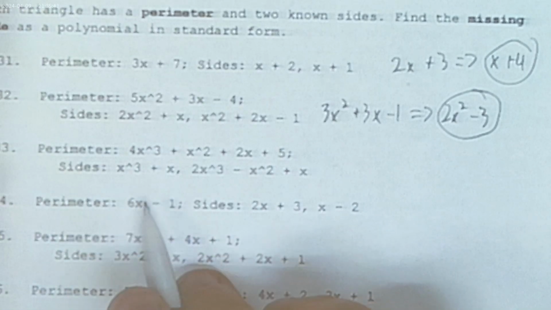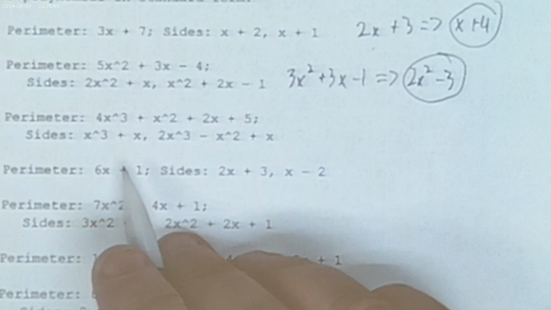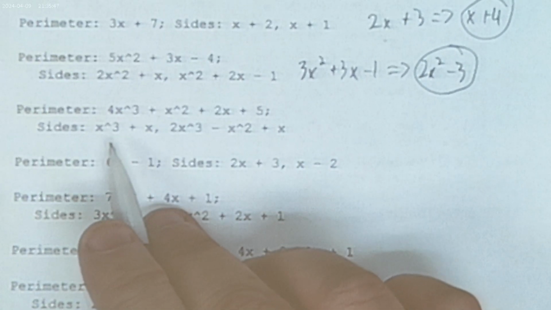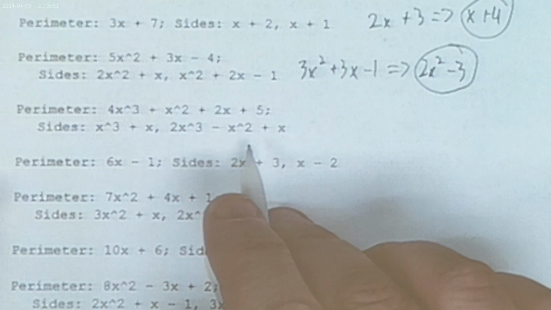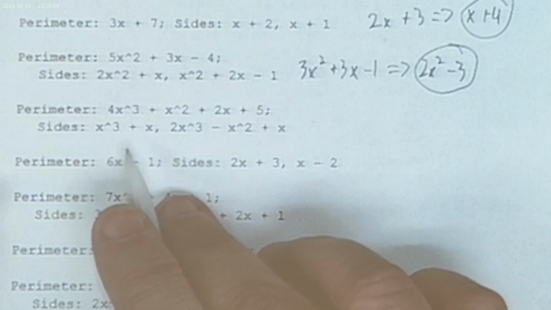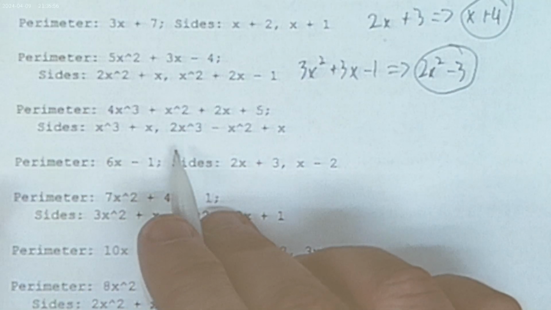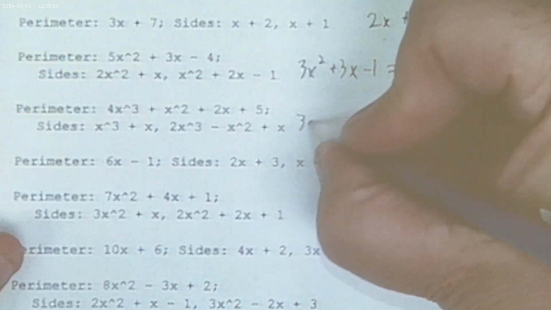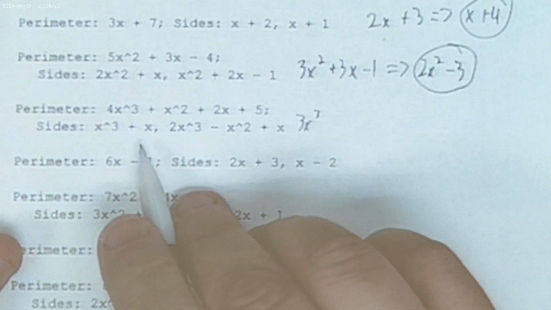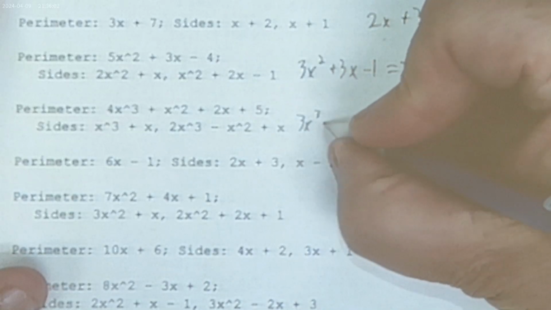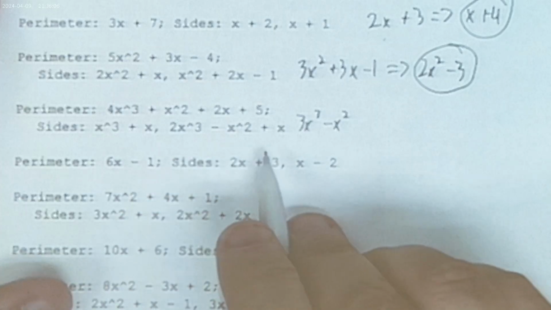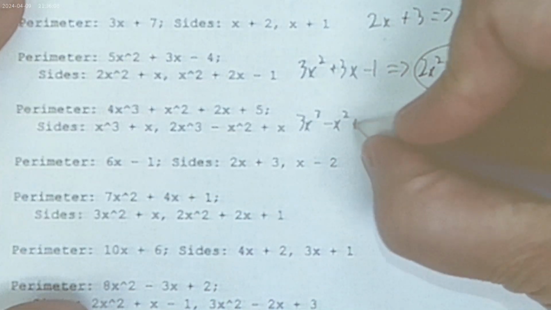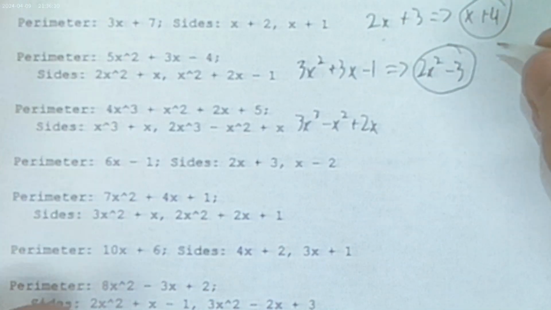So let's see, number 33, sides are x cubed plus x, and then 2x cubed minus x squared plus x. So x cubed plus 2x cubed is 3x cubed. Then I have minus x squared, uncontested if you want to call it that. And I've got x plus x, which is plus 2x.